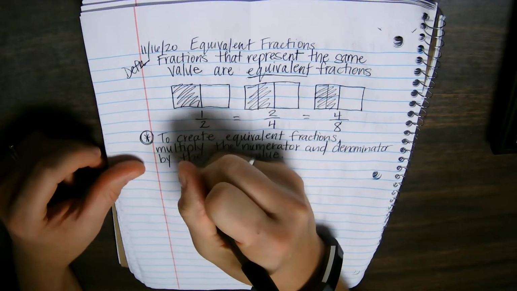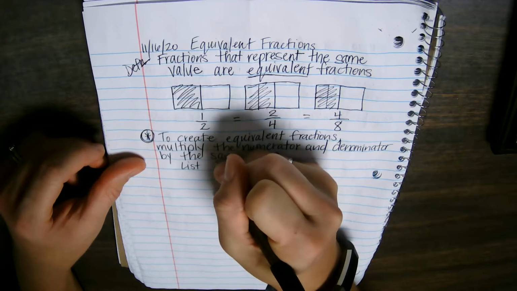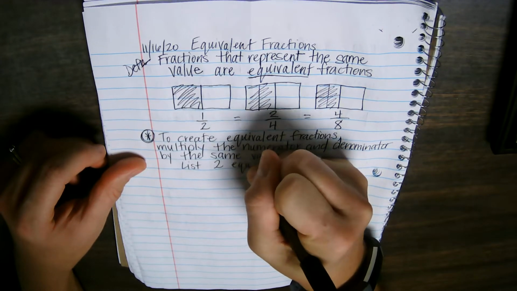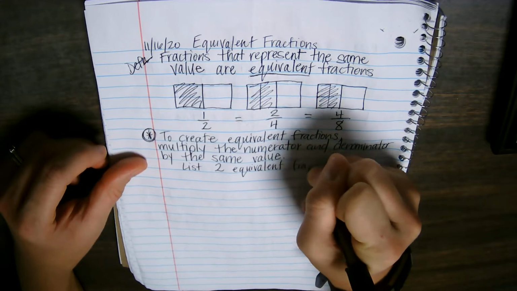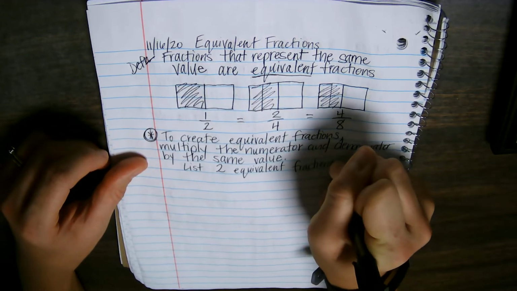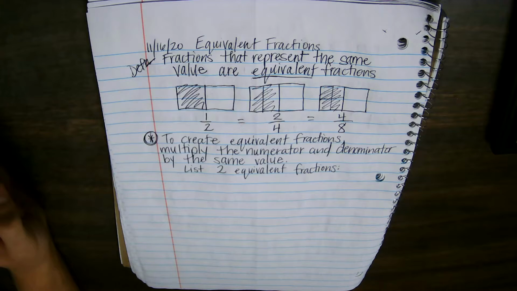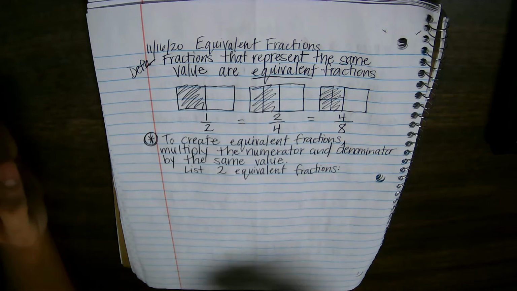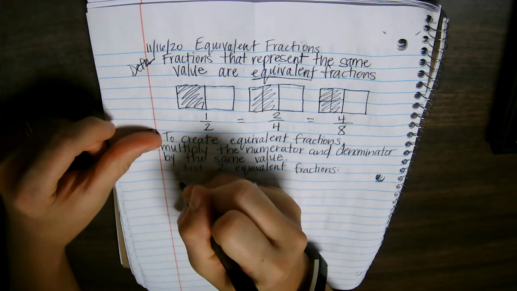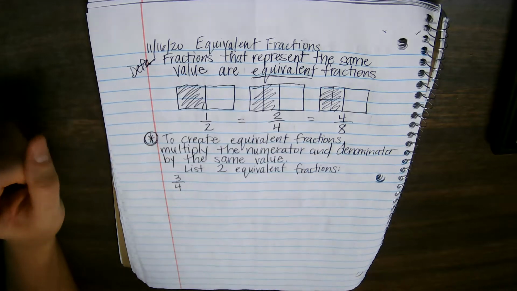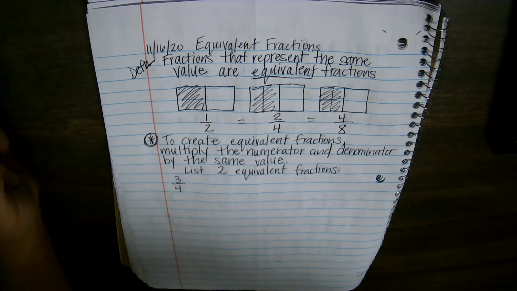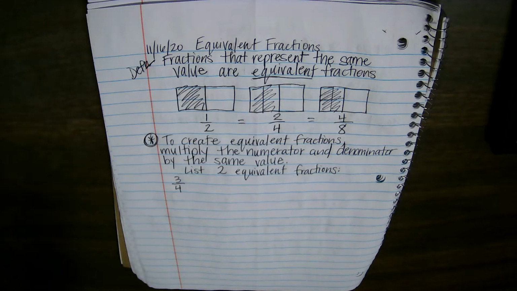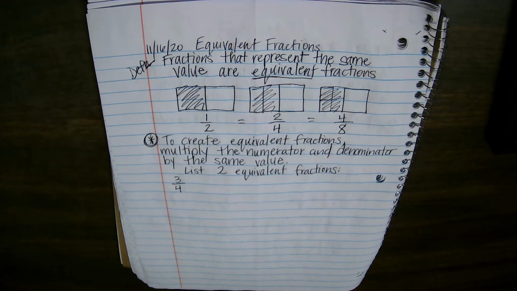So if I told you to list 2 equivalent fractions, and you had 3/4, so you want to know 2 that they're equal to. Well, what multiples do you know?